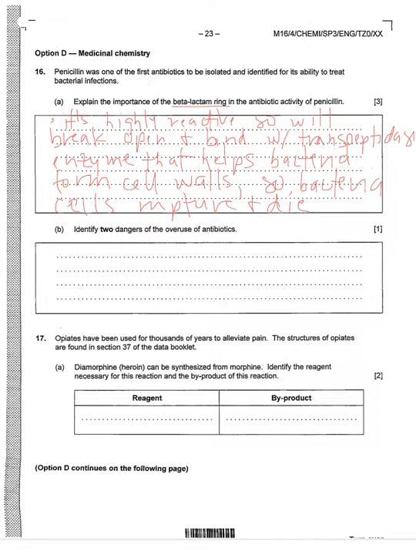Two dangers of the overuse of antibiotics. The big thing is the development of drug-resistant bacteria, which can be incredibly dangerous, because if you end up with a bacterial infection that no antibiotic can touch, it could definitely be life-threatening.